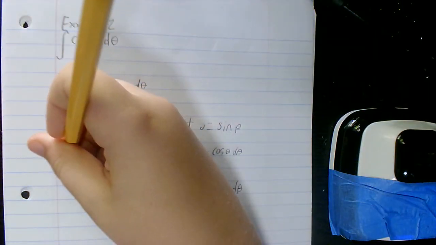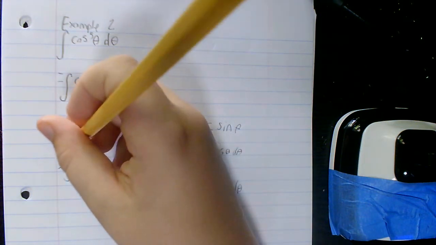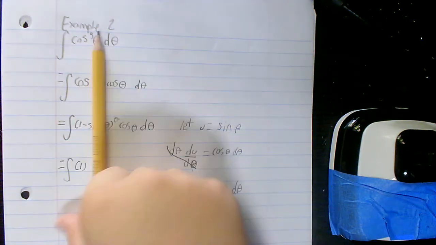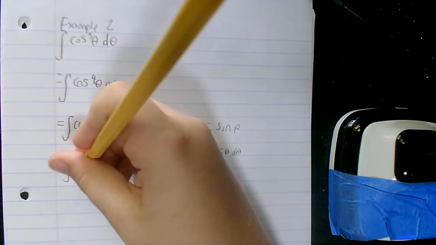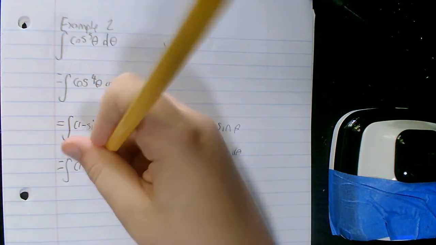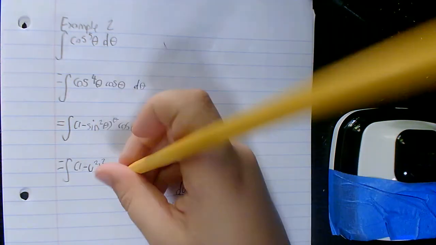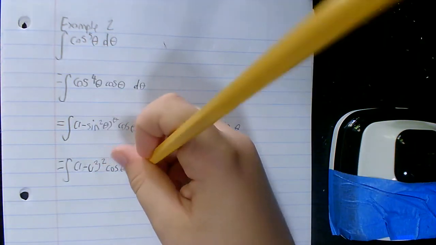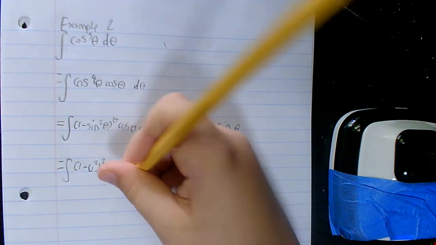And so this equals 1 minus u squared, squared, cosine theta du over cosine of theta.